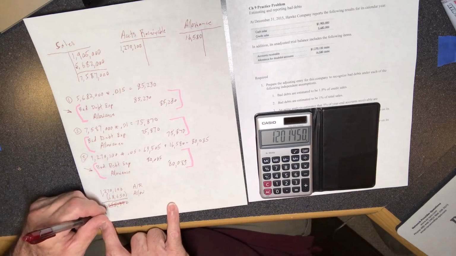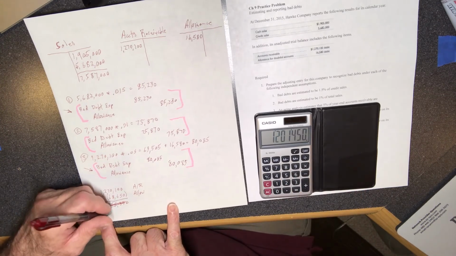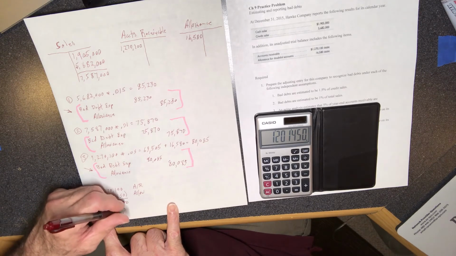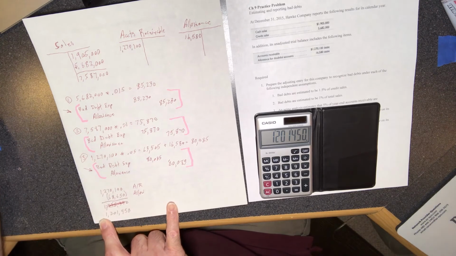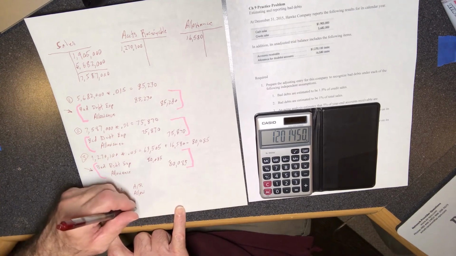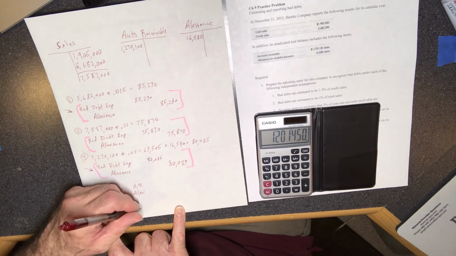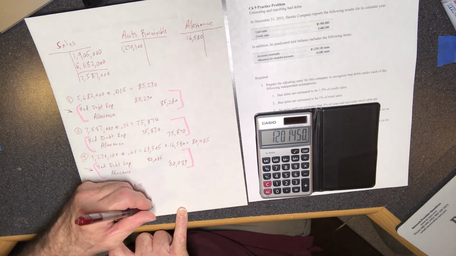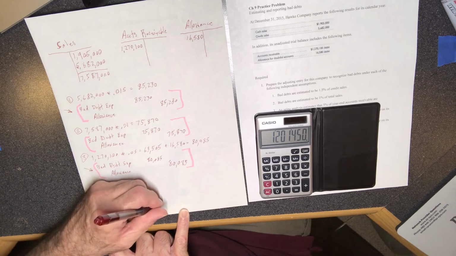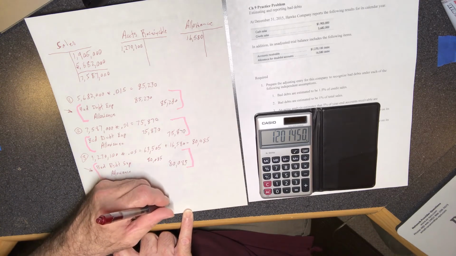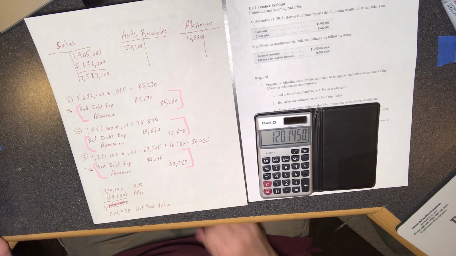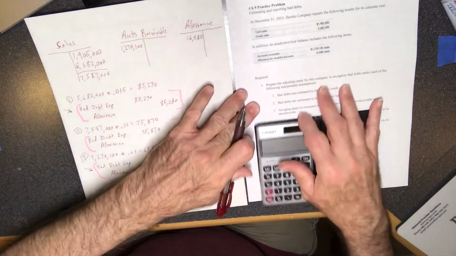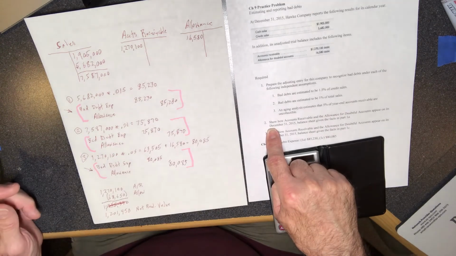And that comes up to be 1,201,450, and that will be my net realizable value. Okay, so that answers question number 2.